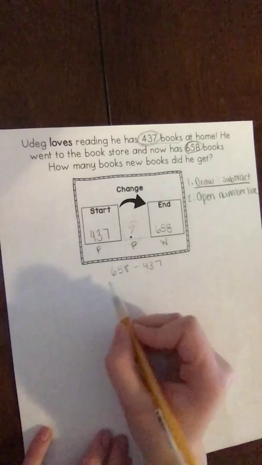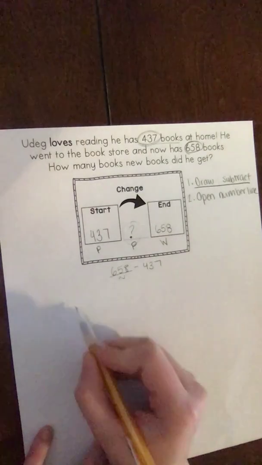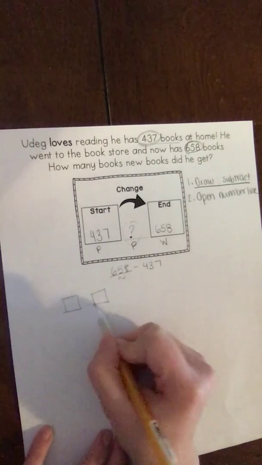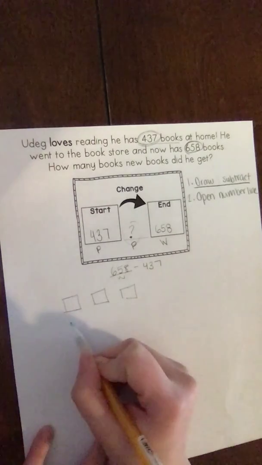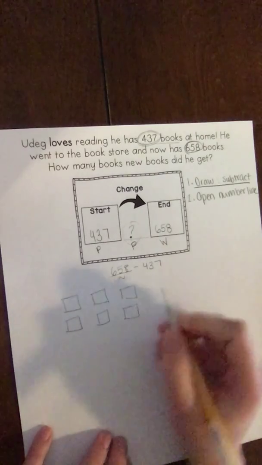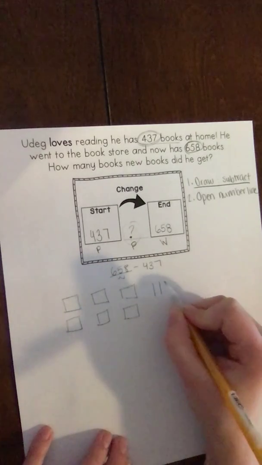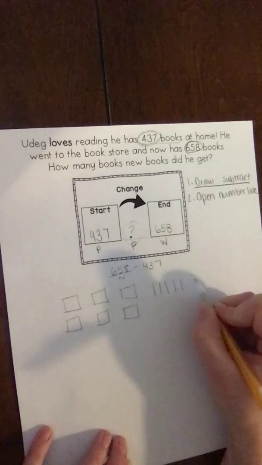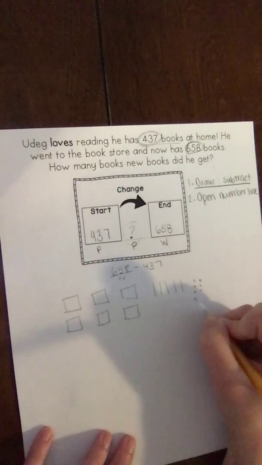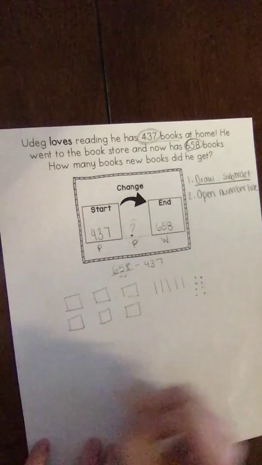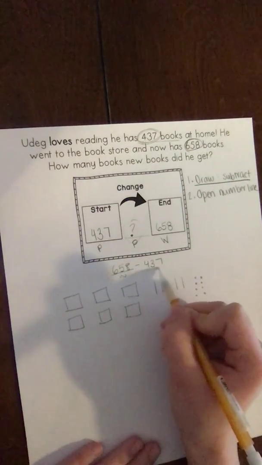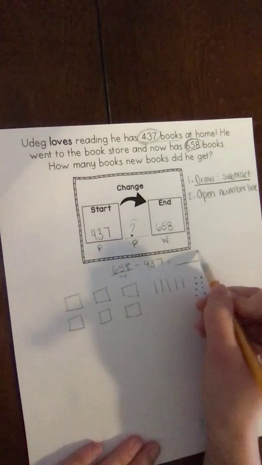With draw and subtract, the first thing you do is you have to draw your whole. So let's draw 658. 100, 200, 300, 400, 500, 600, 10, 20, 30, 40, 50, 1, 2, 3, 4, 5, 6, 7, 8. We have 658 here. So now let's look at our part that we are taking away.